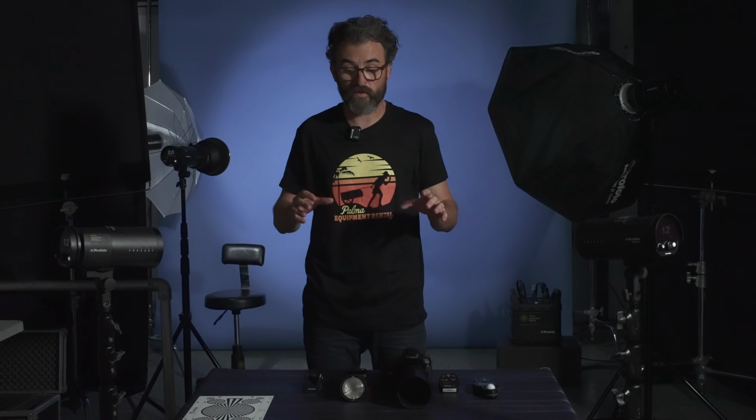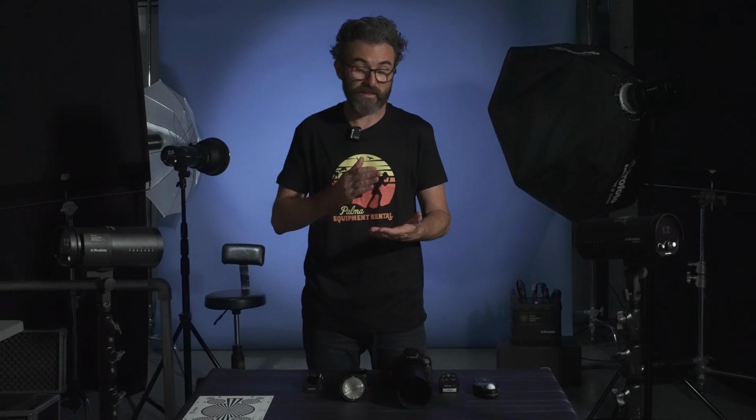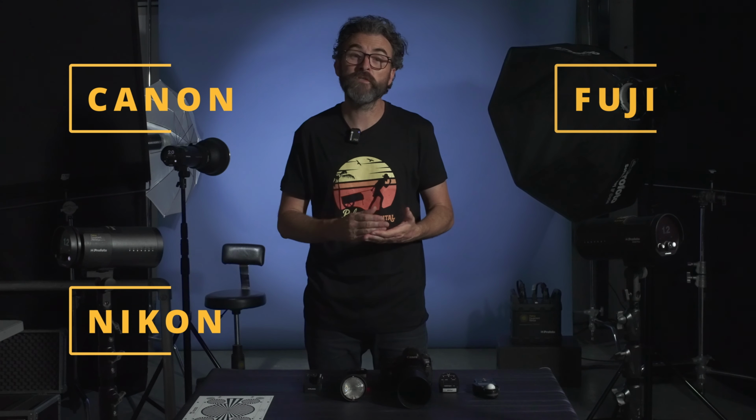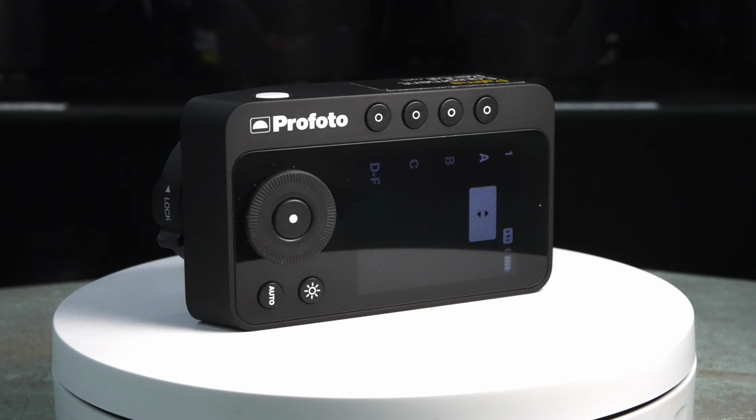Each camera system needs a dedicated remote. So in the Pro Photo system, we have available Canon, Nikon, Fuji and Sony. And each camera you use needs to have its own dedicated TTL remote or Pro Connect.